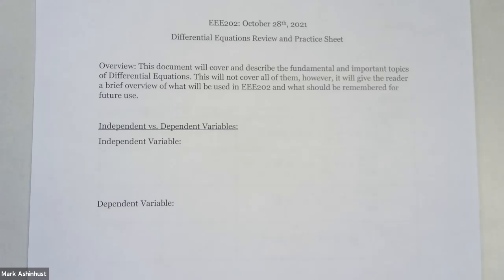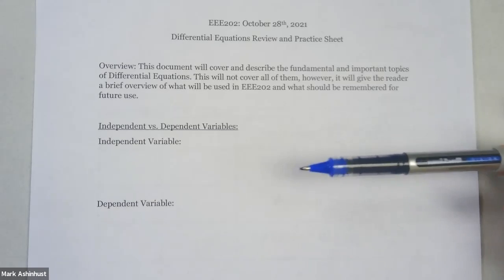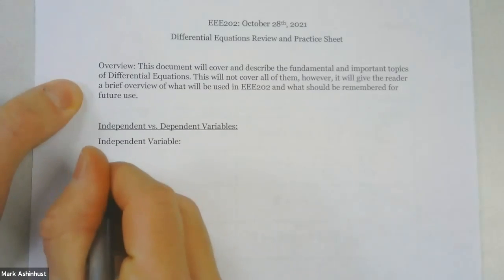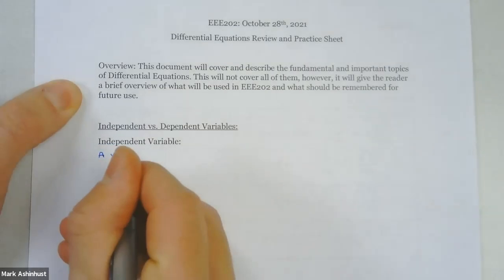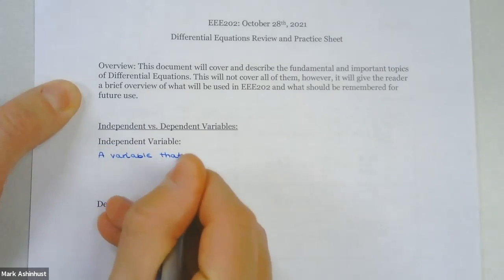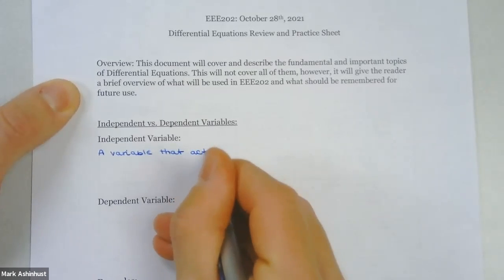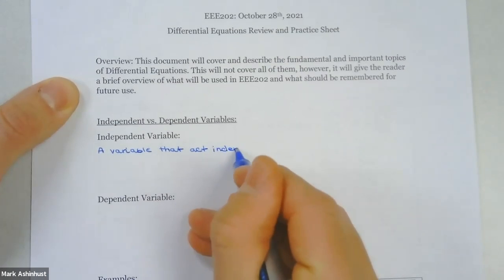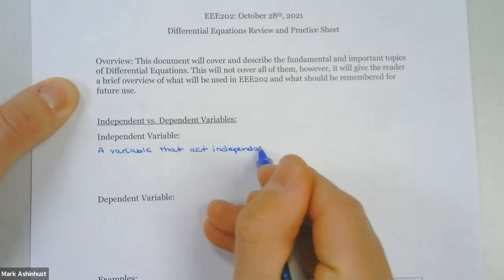So we'll begin here on independent versus dependent variables. These are really important to distinguish when you begin your differential equations. So an independent variable is going to be a variable that acts independently, hence the name independent, from others.